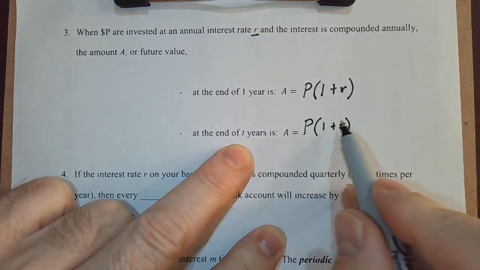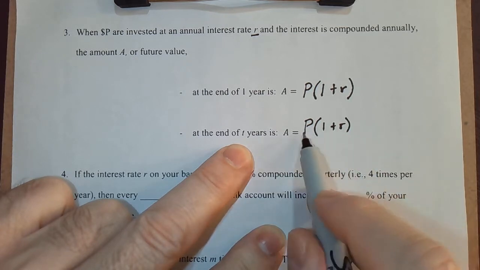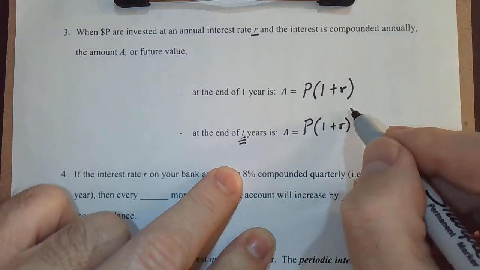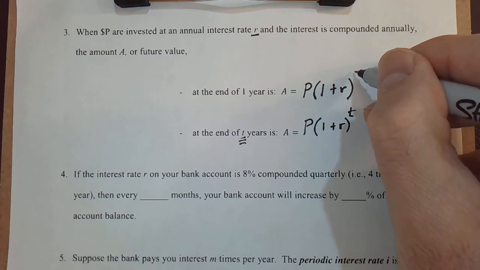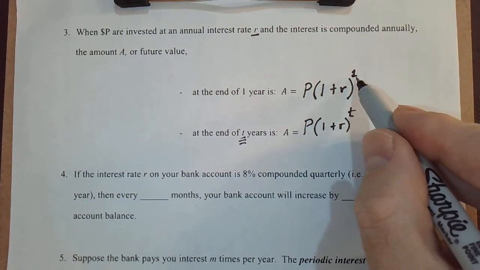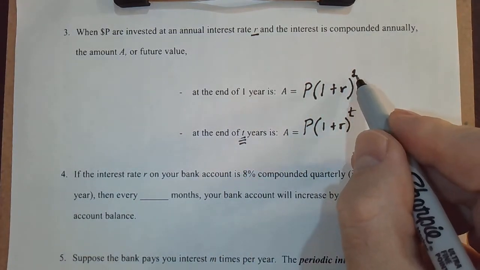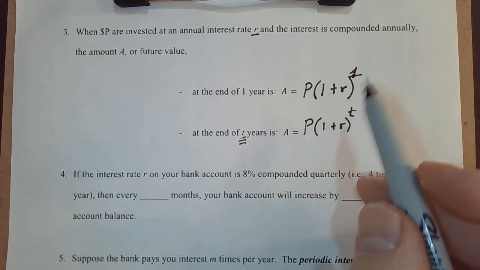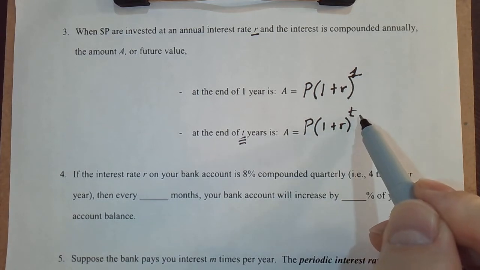But how many times was this compound interest added in? In other words, how many times do we have to do this multiplication? T times. Simple as that. I mean, if you wanted to, we usually don't, an implied exponent of 1 is there. We could put 1 there. At the end of 1 year, it's this. At the end of 2 years, we would turn that into a 2. And at the end of T years, it's P times 1 plus R raised to the T power.